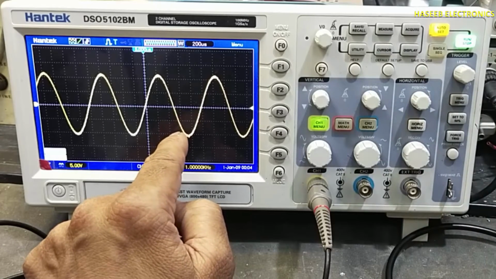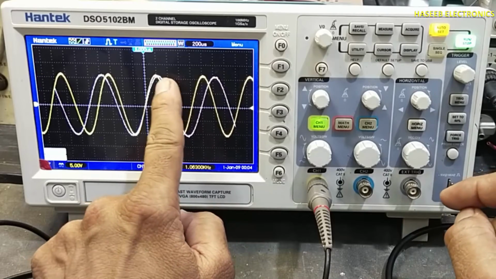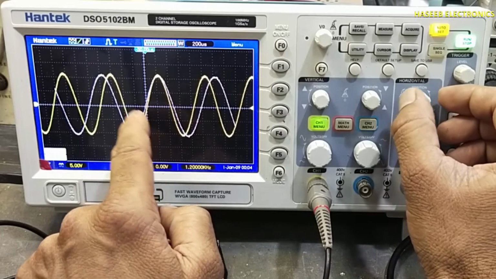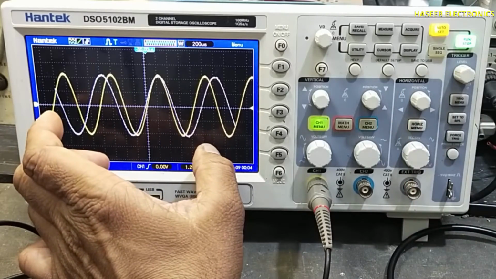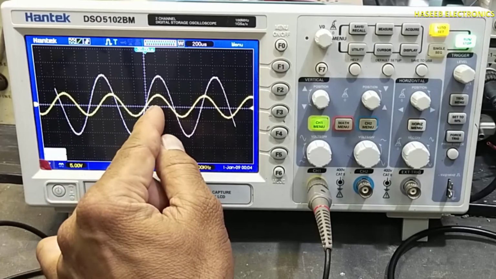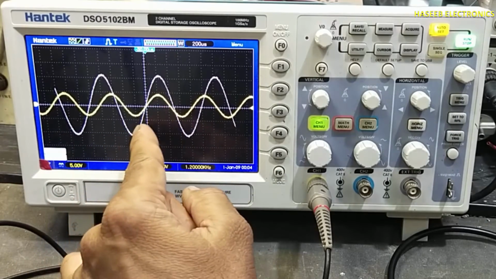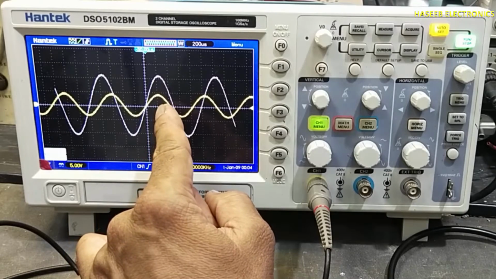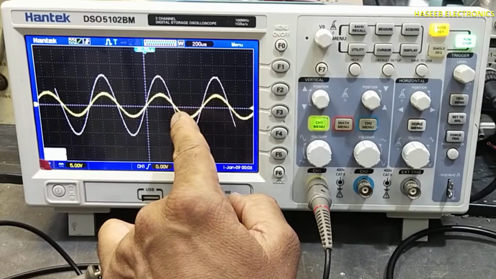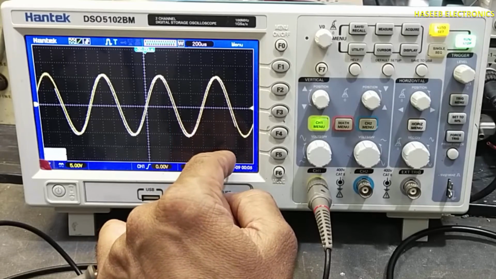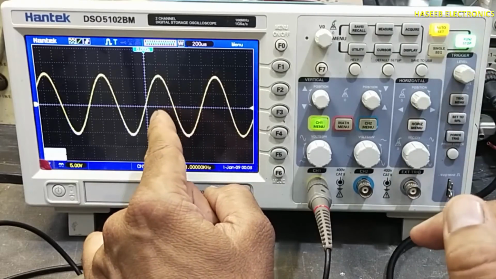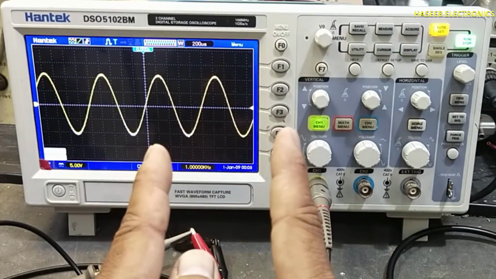But if there is a phase difference like this, we can align the signal in the frequency, or it is giving some dropped voltage. We can say this signal is providing the same frequency, but the amplitude is dropped. If the amplitude is the same, we will say that both signals are good.